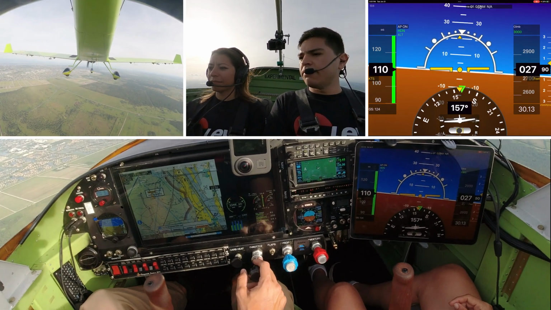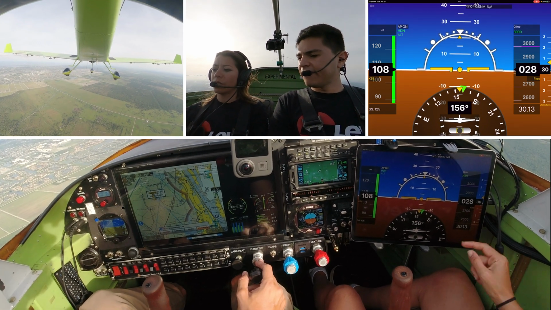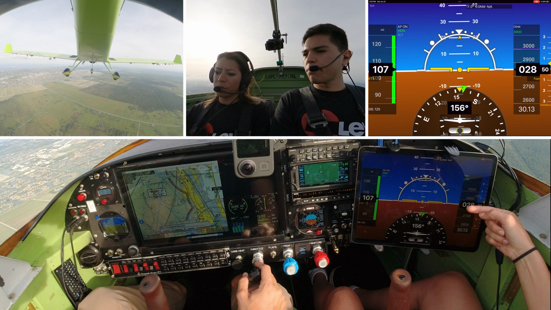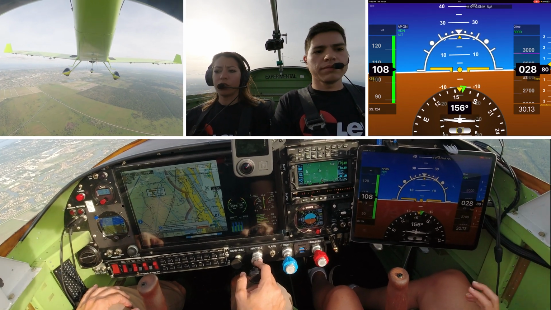That's awesome. That's a solid 500 feet per minute right there. I see the magenta line now. So it's going to try to hold there. Once we get to that position, this is going to change to holding.